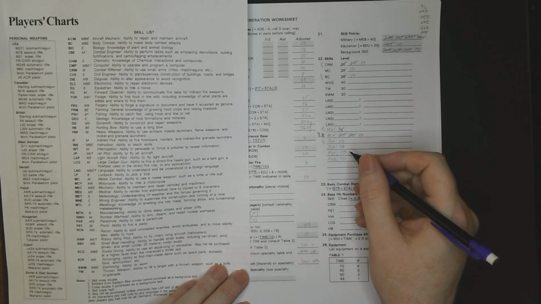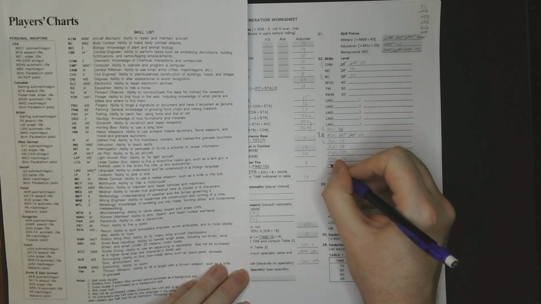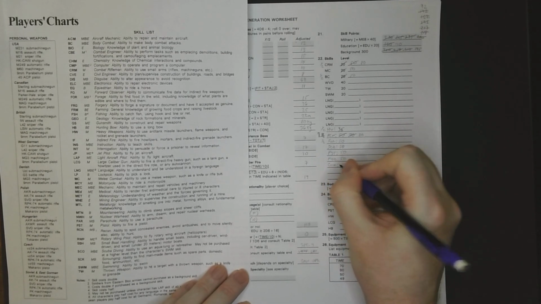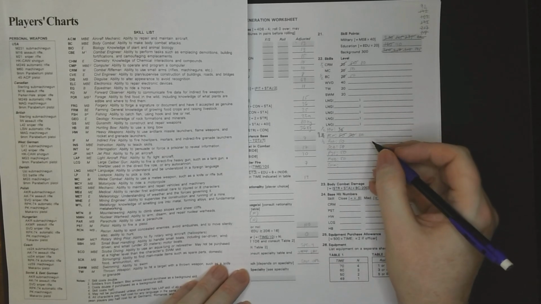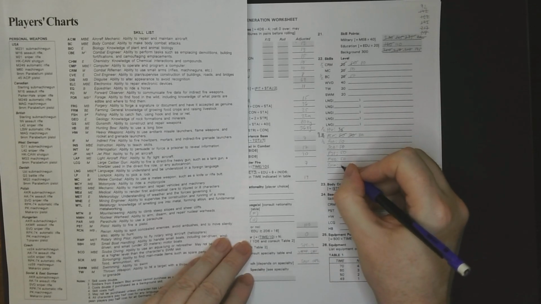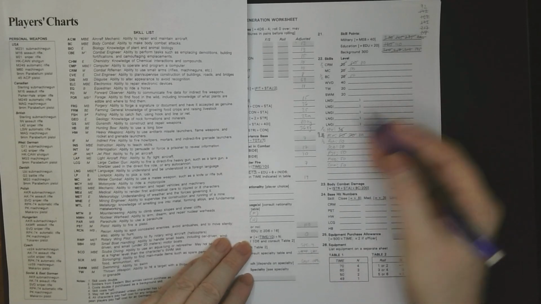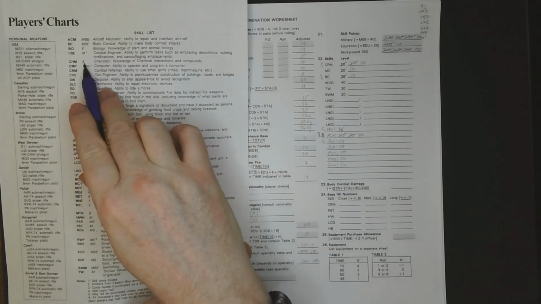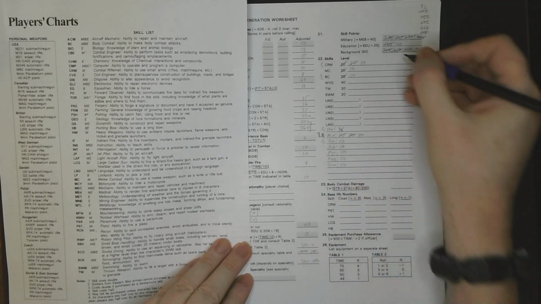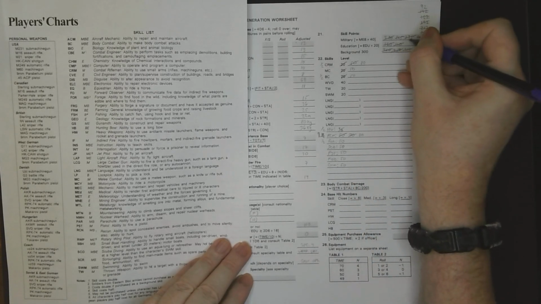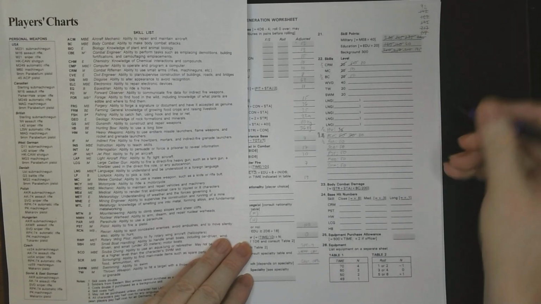What else do we feel like this guy might be good at? Let's take chemistry. Maybe he's good at improvising bombs and explosives and stuff, or distilling fuel for vehicles, things like that. Chemistry is an education skill. We took that at 50. Leaves us with 60 points.